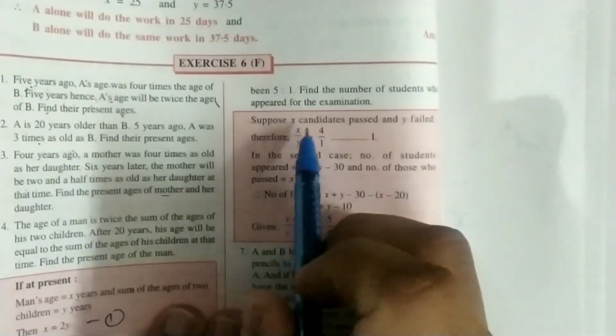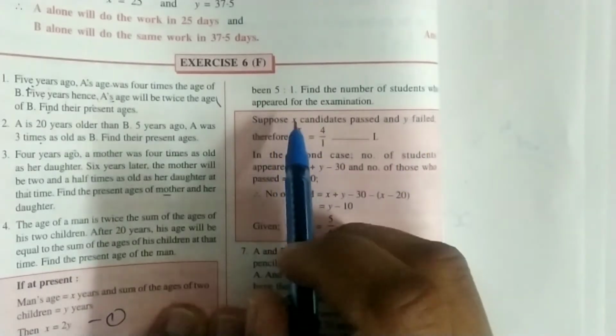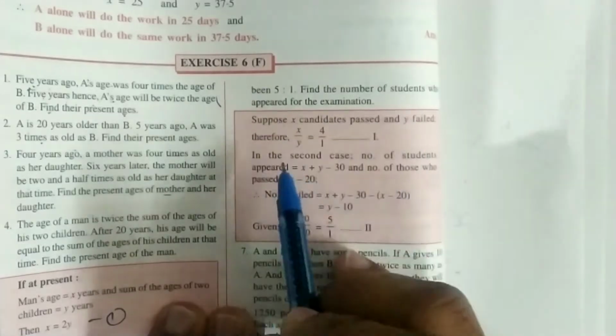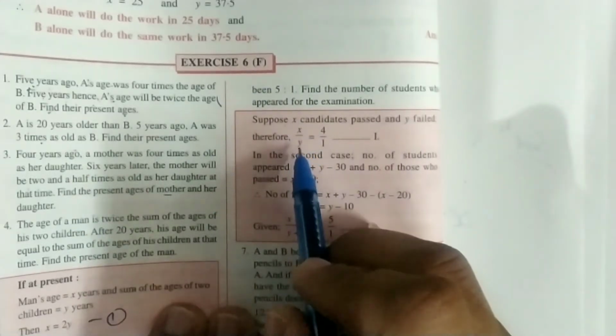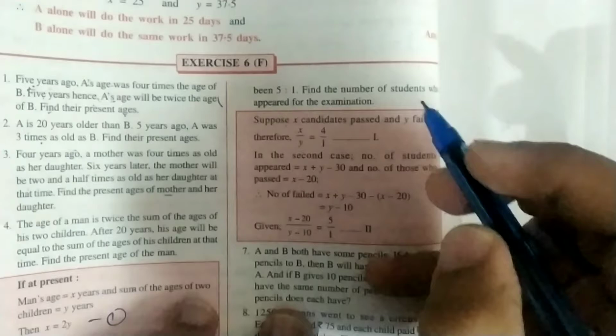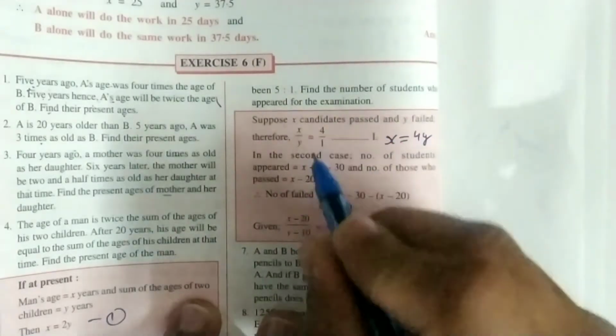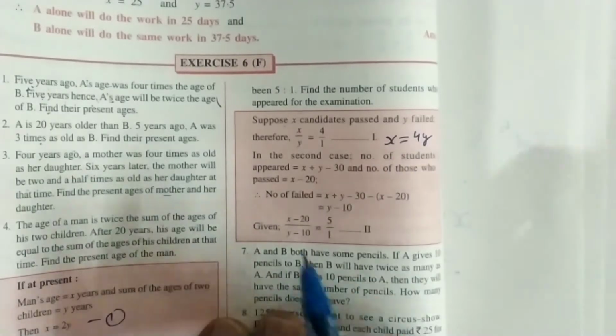Let X students passed and Y students failed. So the number of students who passed is X, and failed is Y. Now the ratio is given, X upon Y is 4:1. From here your first equation will be X is equal to 4Y. On cross multiplication we will get X is equal to 4Y.